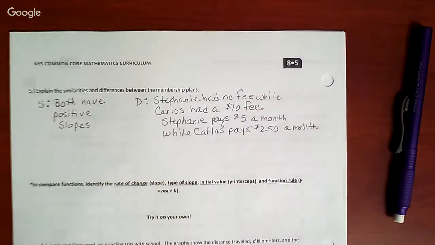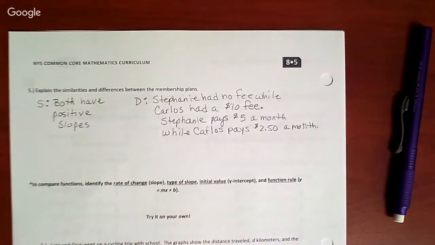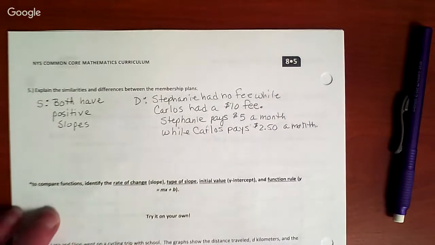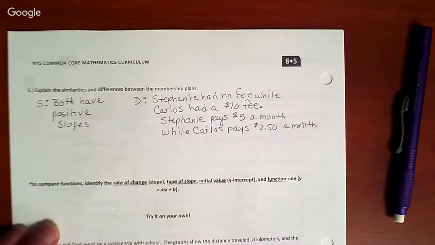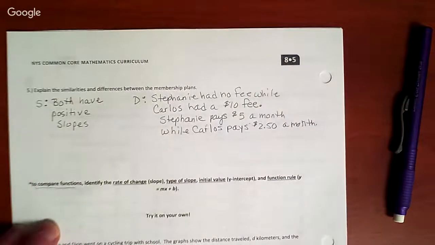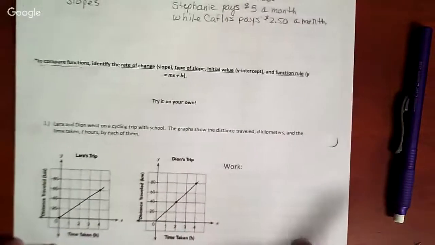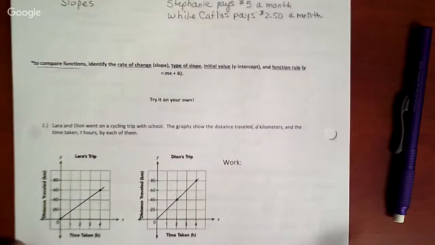Okay. So now it says to compare functions, identify the rate of change or slope, type of slope, initial value, and function rule. So that's what we're going to do next. The rate of change, or the slope, is what we are comparing when we are comparing the functions. So now, for Lara and Dion, we're going to try this one on our own today. I'm going to let you do this in partners.